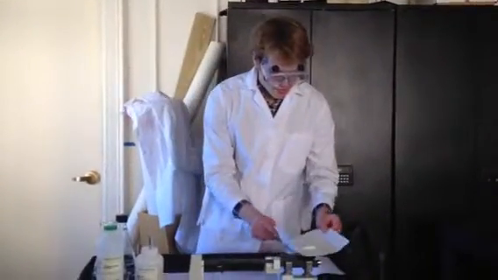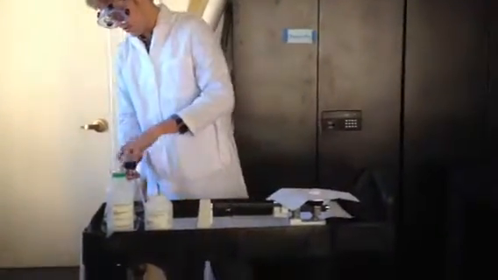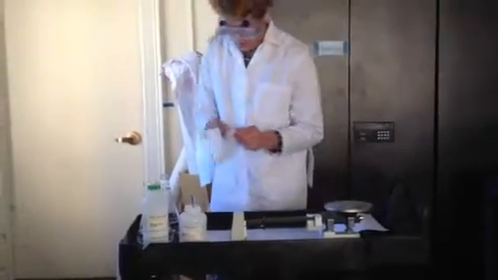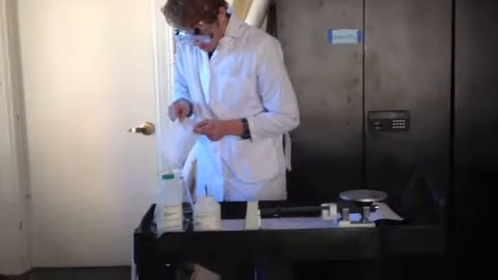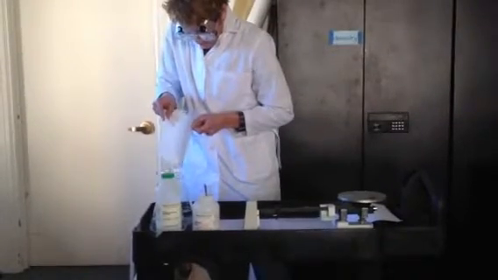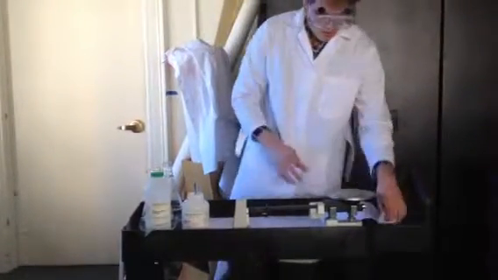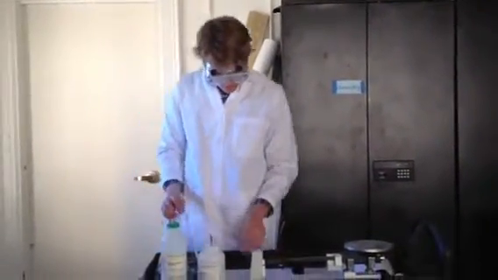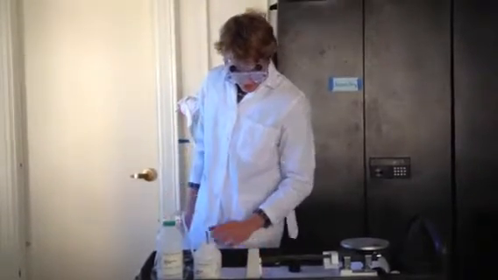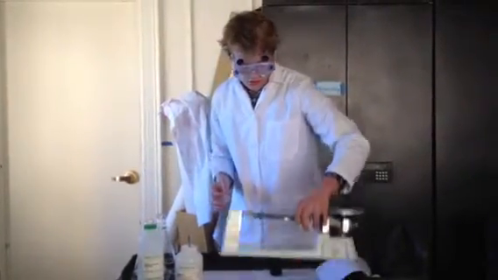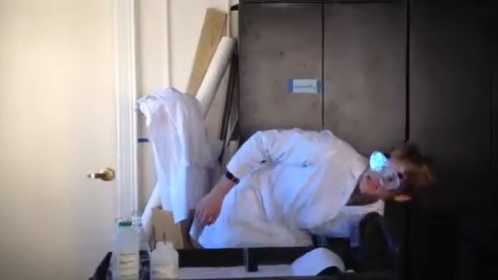But we're going to take this 5 grams of dextrose, and once I take the top off, I'm going to put it into flask B. Alright. Just pour that in there. Alright, and now we're going to add 2.5 milliliters of sodium hydroxide into flask A.